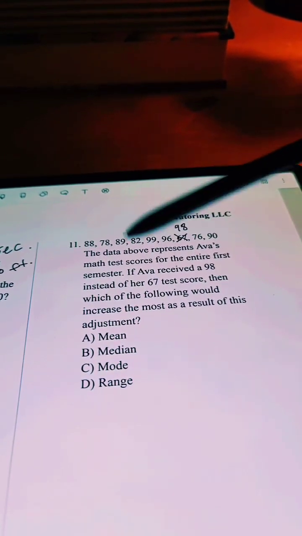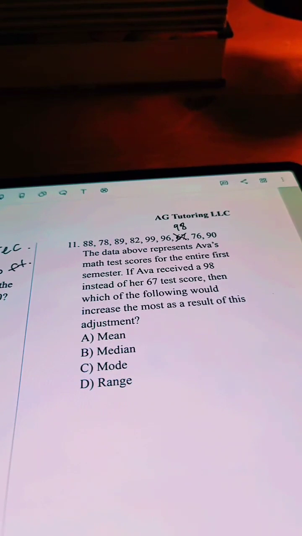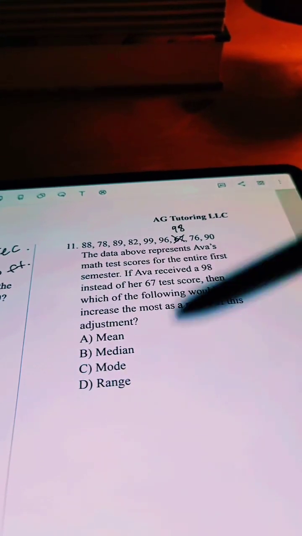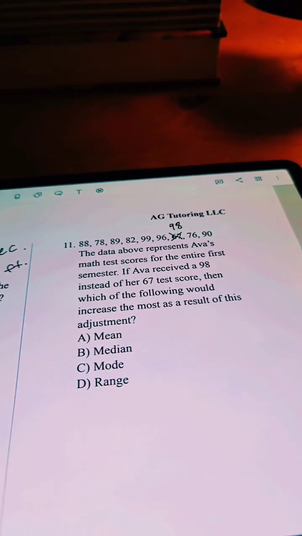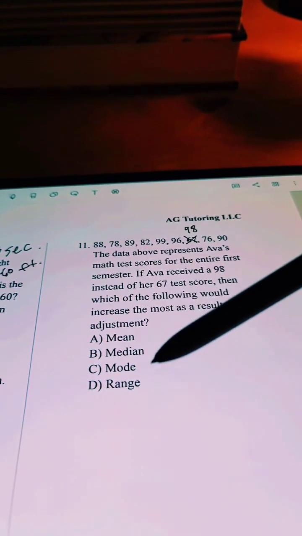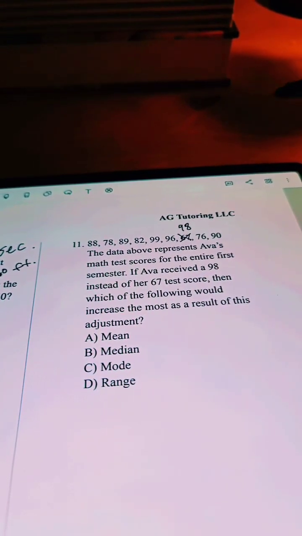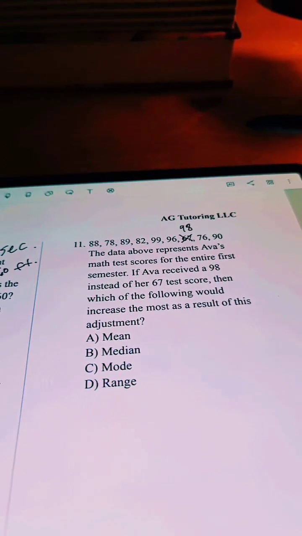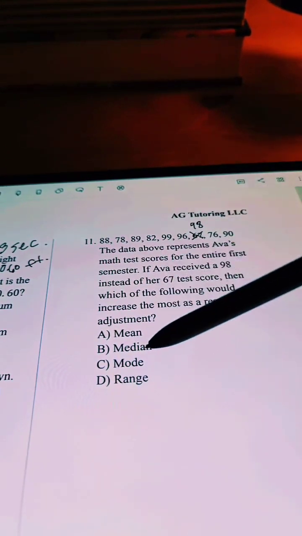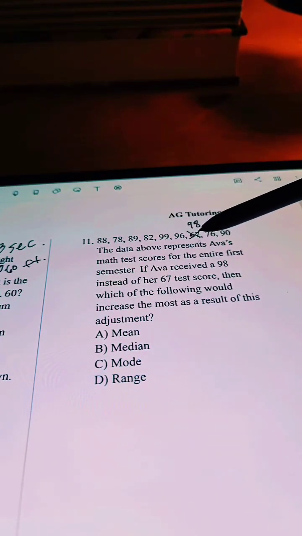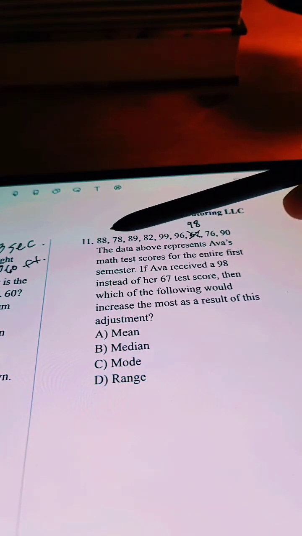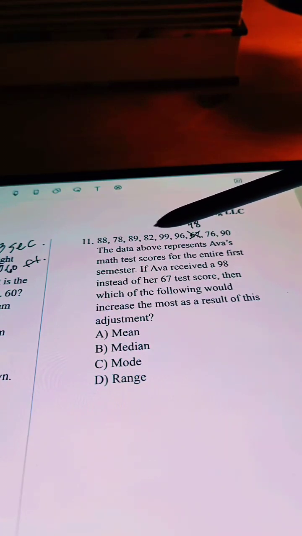So let's look. I like to start with the easy stuff, like mean. I always call it the meanest because you have to do the most amount of work with it. But mode, range, and median are pretty easy to determine really quickly. So mode is just the one that occurs the most frequently. Before we crossed out 67, I don't think there is a number that occurs most frequently.